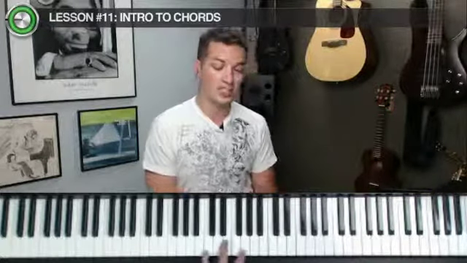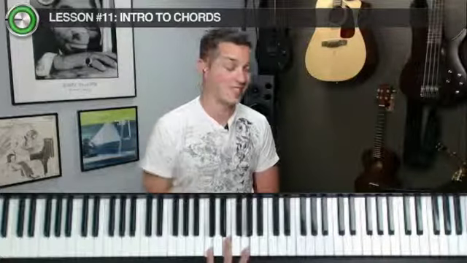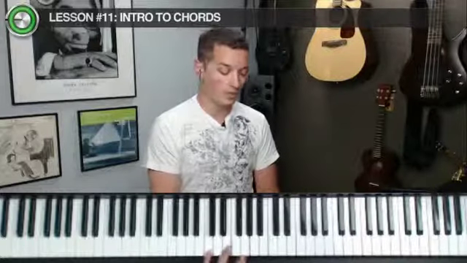Here's the deal. A C chord is a C, an E, and a G. If you're playing a C and an E and a G all at the same time, you're playing a C chord. It doesn't matter where the C and the E and the G are. So we've got C and E and G. So that's a C chord. Or we could play C, E, and G. That right there is a C chord as well. Let me zoom in here so you can see what I'm talking about.